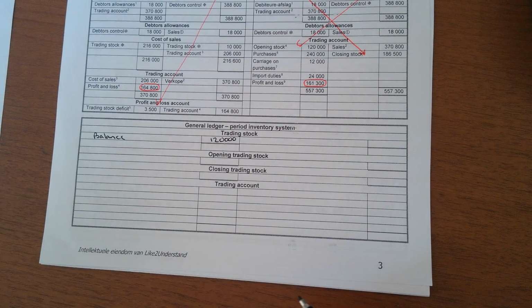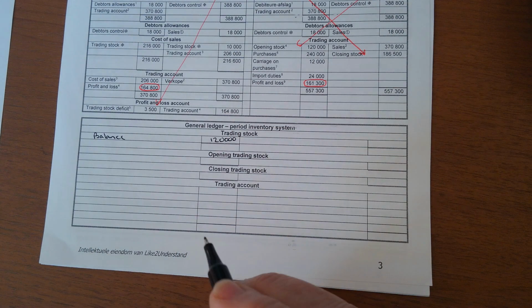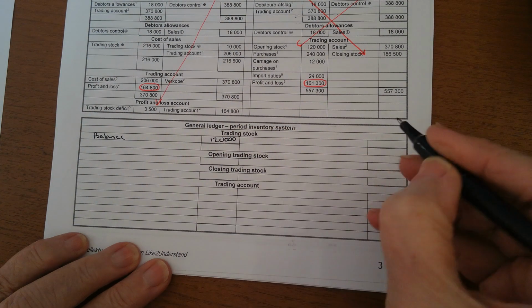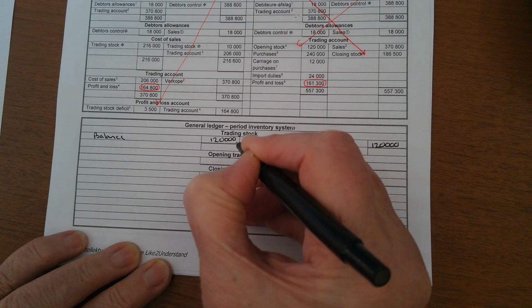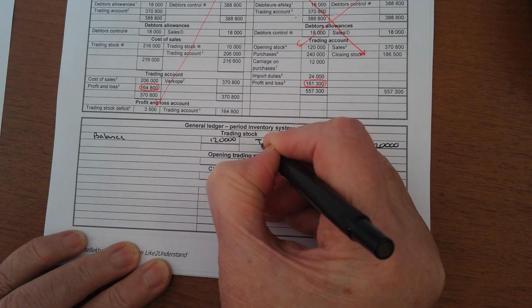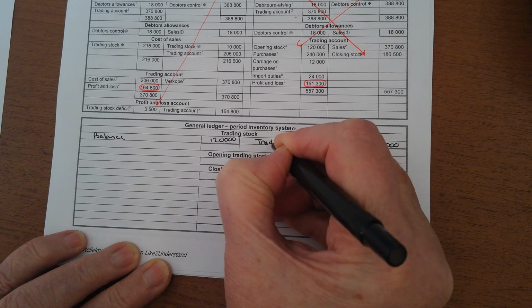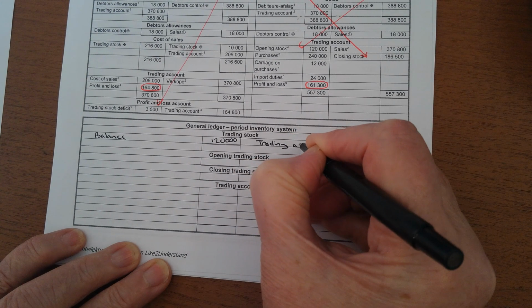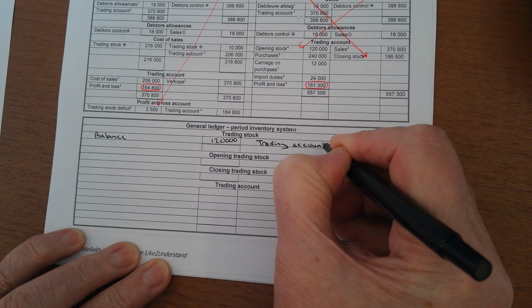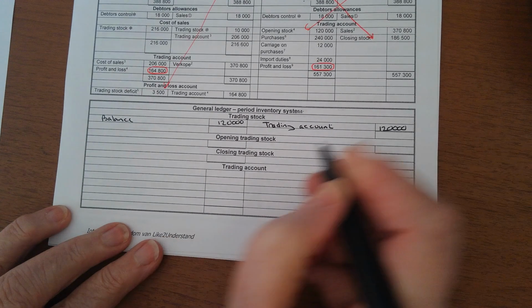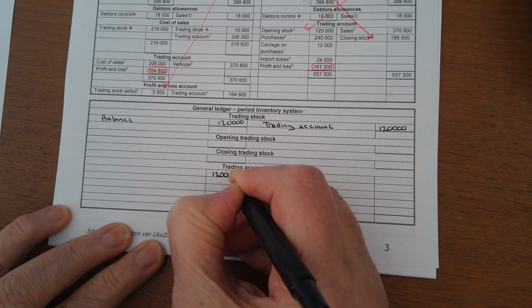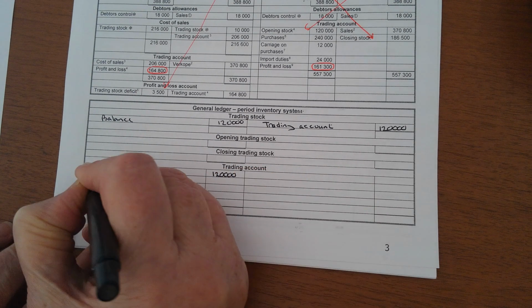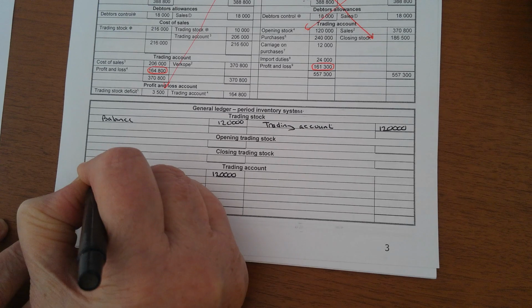So I will start my trading stock account with a balance of 120,000. Okay, at the end of the year, I will close this trading stock account so that there's no balance left over, and I will transfer that to the trading account so that I can determine the gross profit that we made. So I will credit trading stock and I will debit my trading account. And that will be my opening inventory.